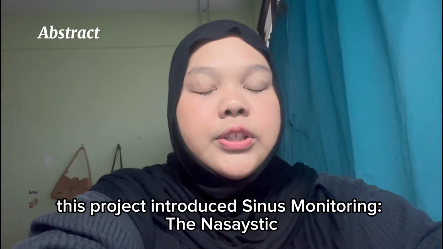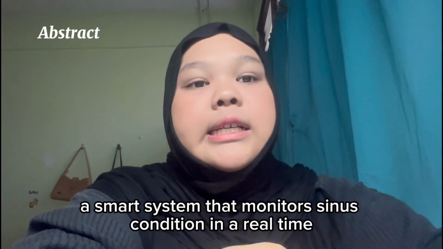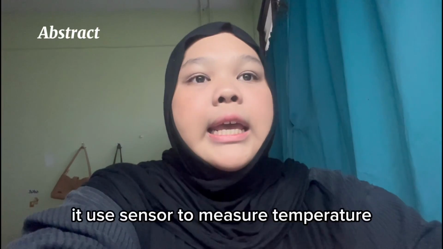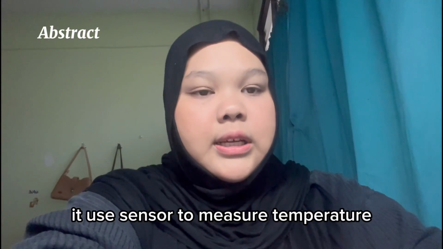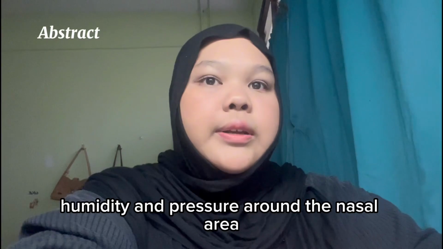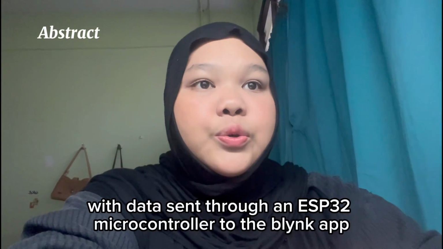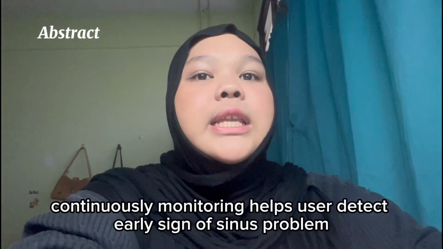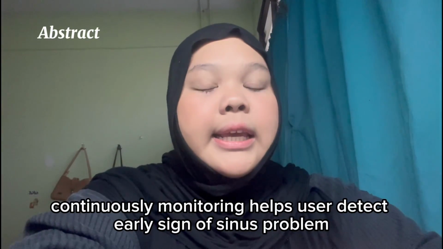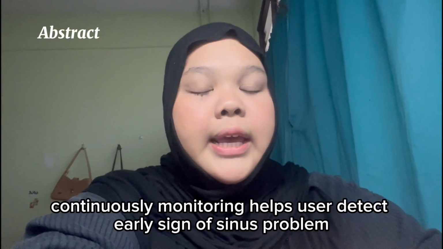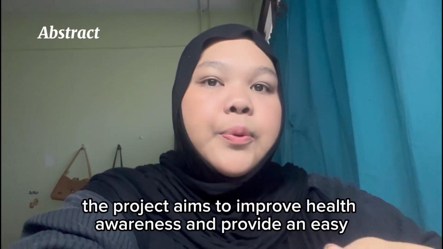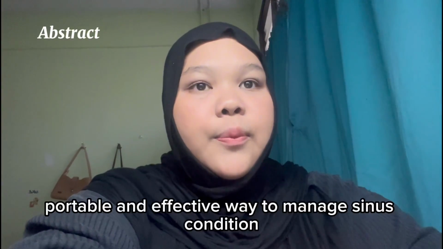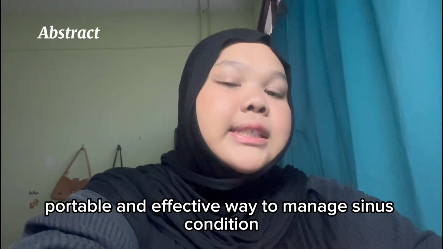This project introduced sinus monitoring, the Nasalystic, a smart system that monitors sinus condition in real time. It uses sensors to measure temperature, humidity, and pressure around the nasal area, with data sent through an ESP32 microcontroller to the Blynk app. Continuous monitoring helps users detect early signs of sinus problem and take preventive action. The project aims to improve health awareness and provide an easy, portable, and effective way to manage sinus condition.